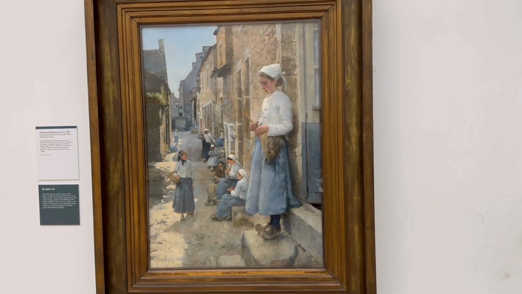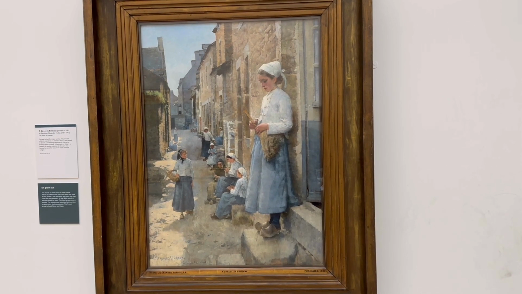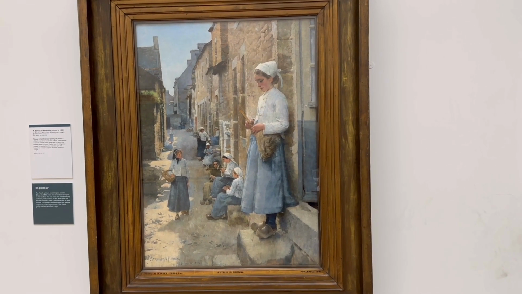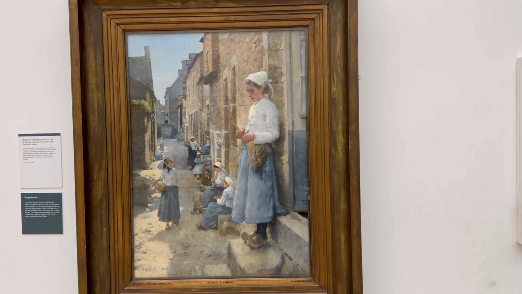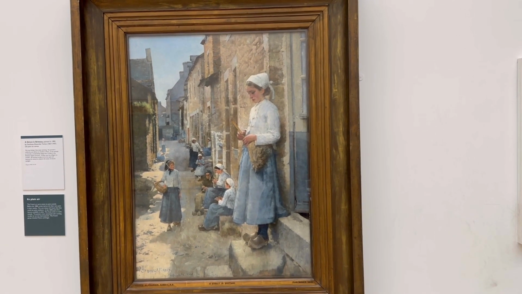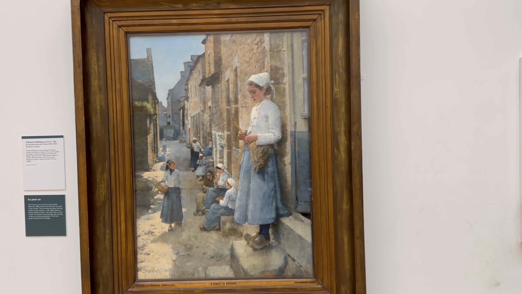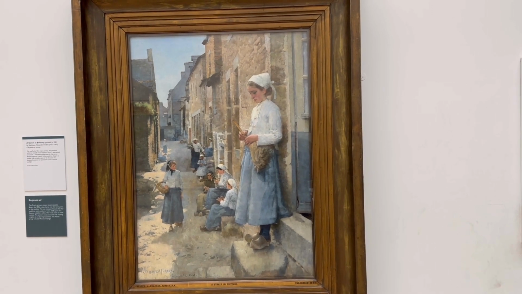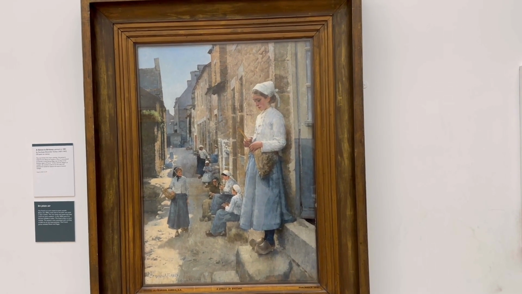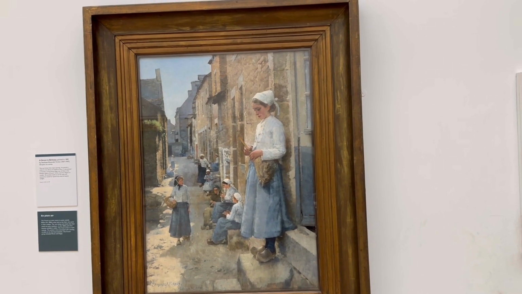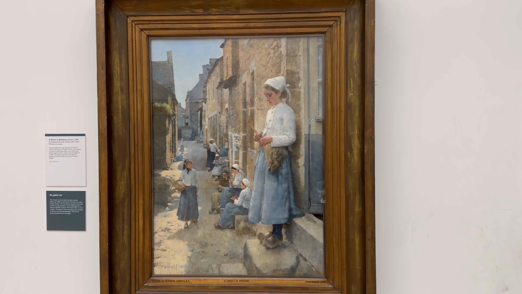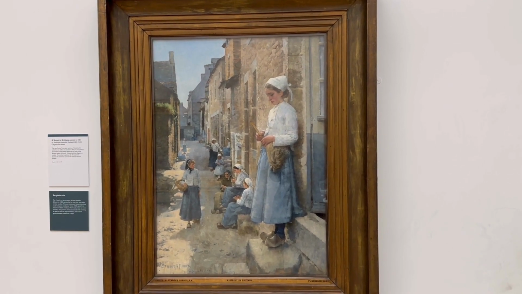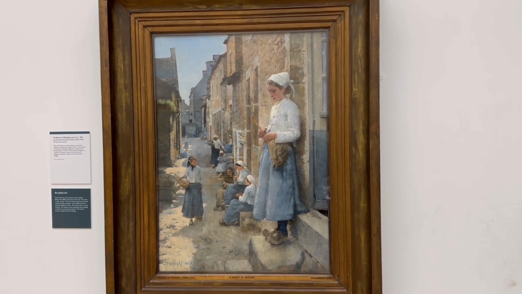This is an artist I like, Stanhope Alexander Forbes, a British artist, 1857 to 1947. He studied at the Royal Academy schools, the leading British art schools, and then went to Paris to study. So this is actually a painting he did in France, a street scene in Brittany. It's a beautiful example of warm-cool contrast.